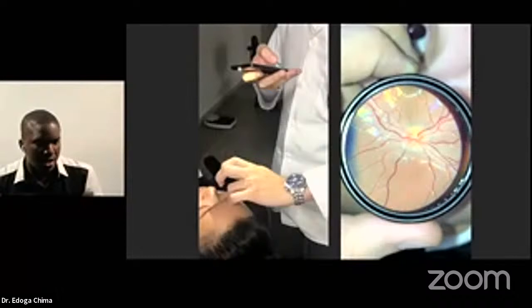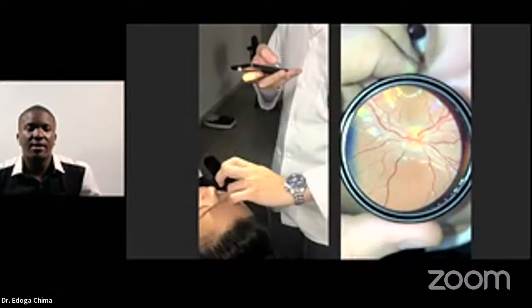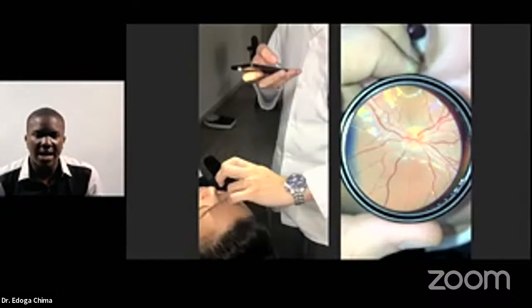Okay, so the fifth factor is actually the ambience, the environment of the examining. It's better done in a room that is dark, just like when you are doing a BIO.